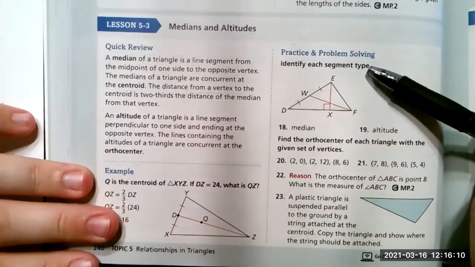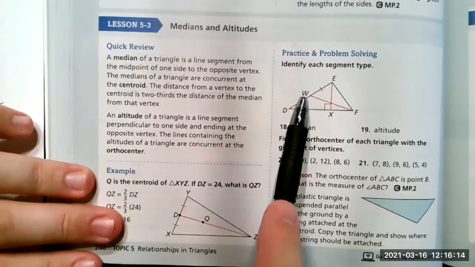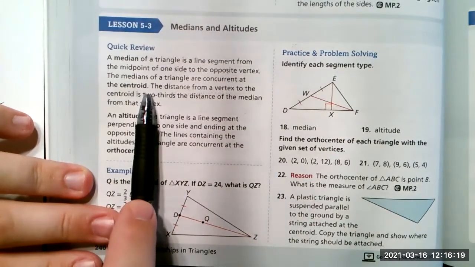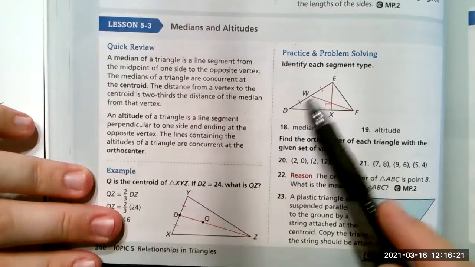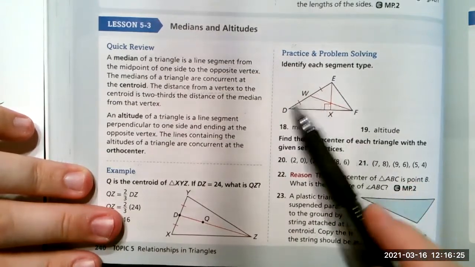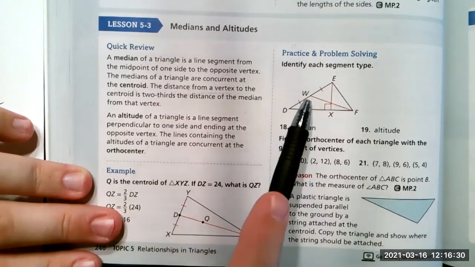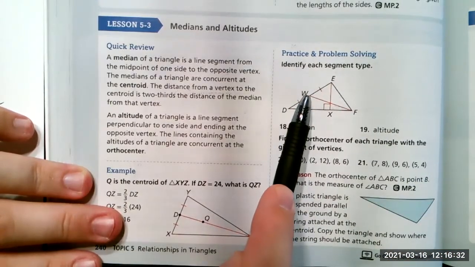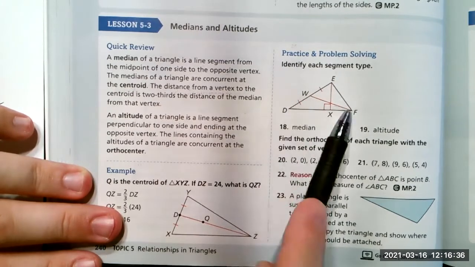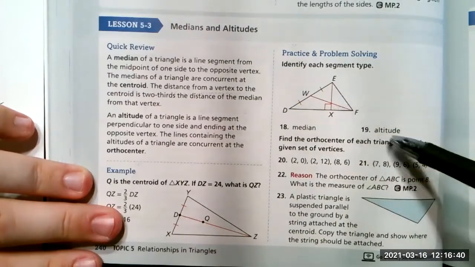Identify each segment type. So it looks like they're giving us 2 lines here. This first one, we'll talk about WF first. That's going to represent the median. I know that because it's cutting the line segment DE in half, where DW is the same length as EW. And then it's going from that midpoint over to the opposite vertex. So WF would be the median. So that's 18. And then EX would be the altitude.